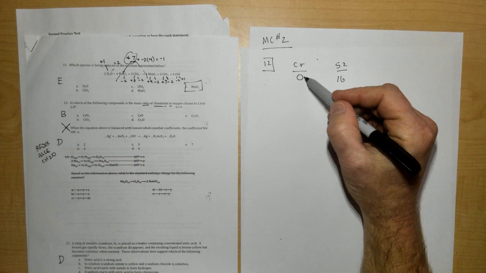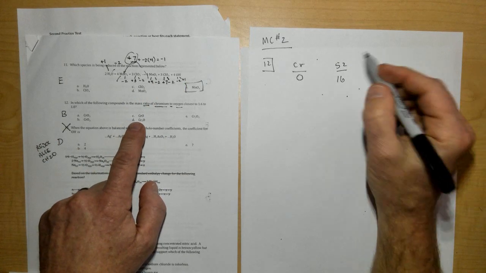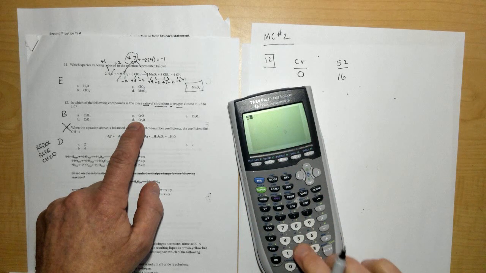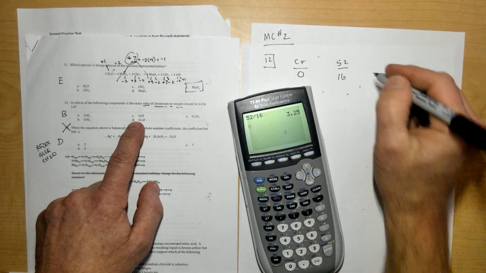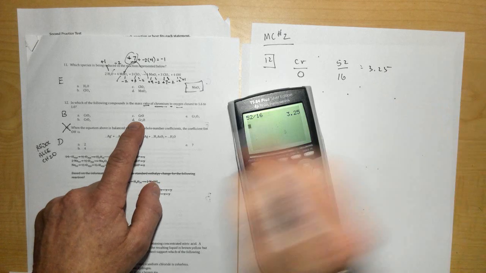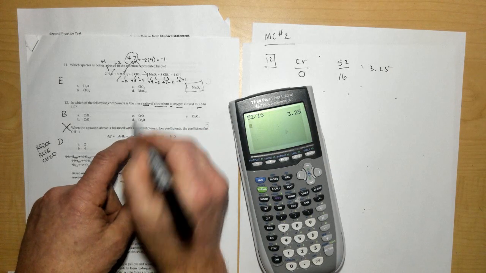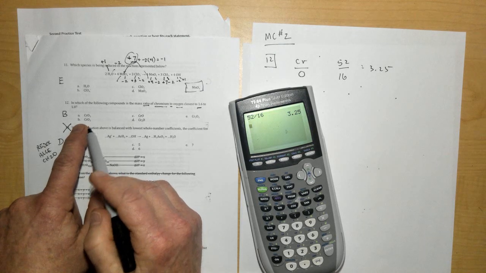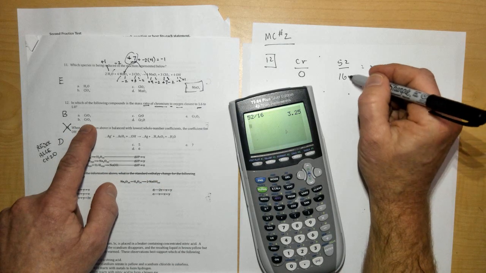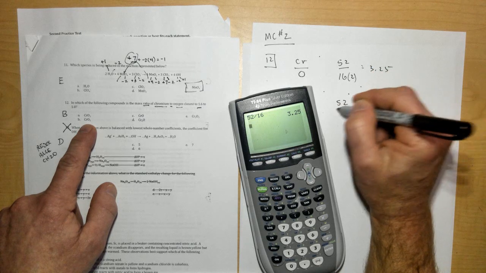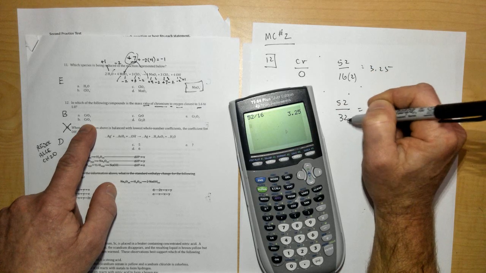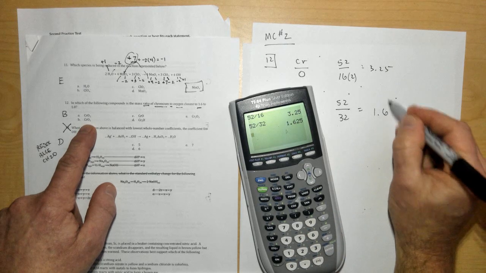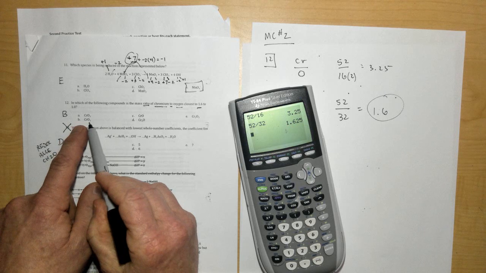And if it were just CrO, like it is in letter C right here, you'd do 52 divided by 16 to find that mass ratio. And 52 divided by 16 would give you 3.25, which is not 1.6. So C cannot be an answer. But then if you look back at B right here, notice it's chromium to O2, so then it would be times 2, so it would be 52 divided by 32 for the ratio. So let's do that. 52 divided by 32, I get 1.6, and so there is my ratio that's closest to 1.6.